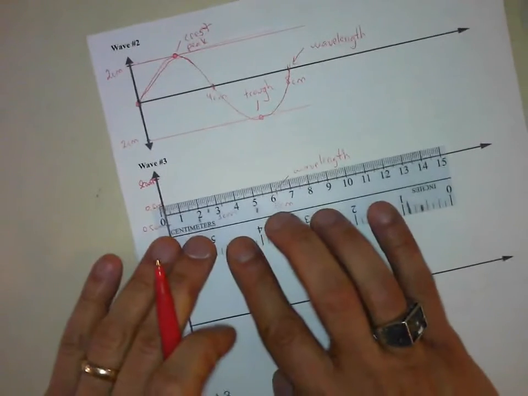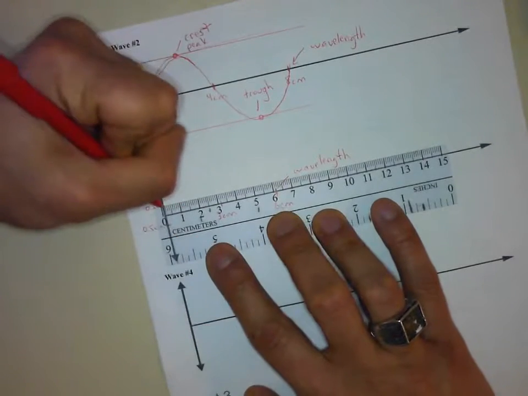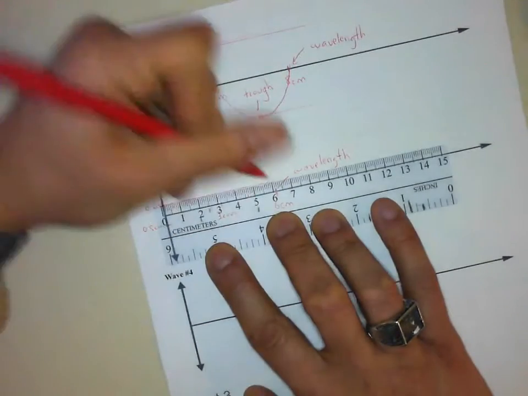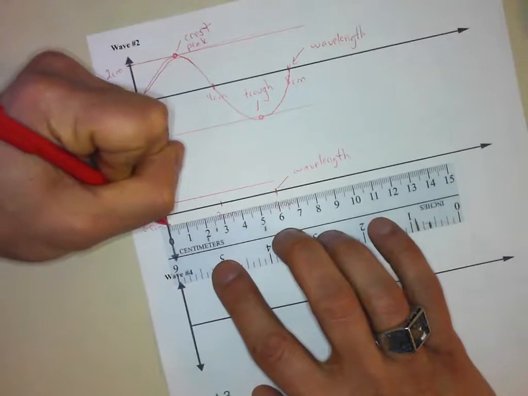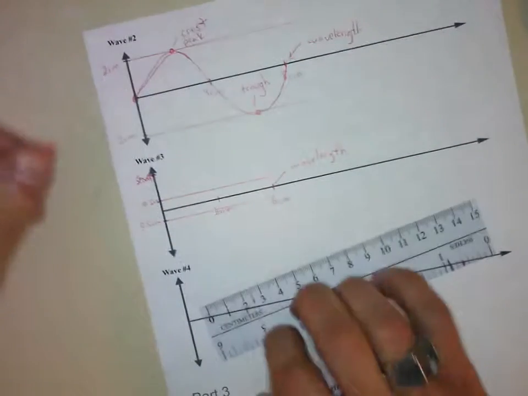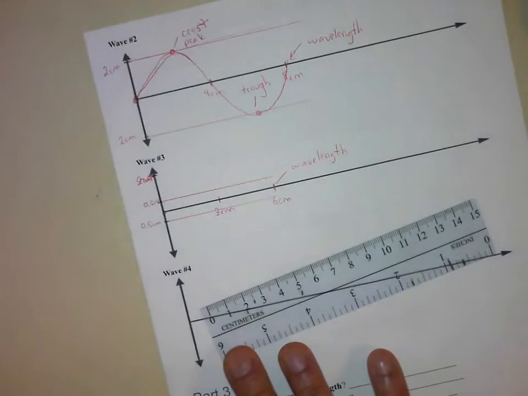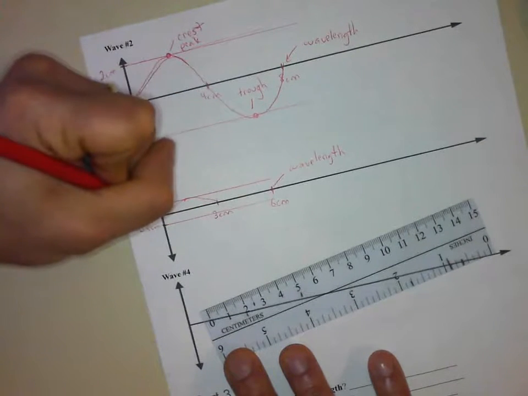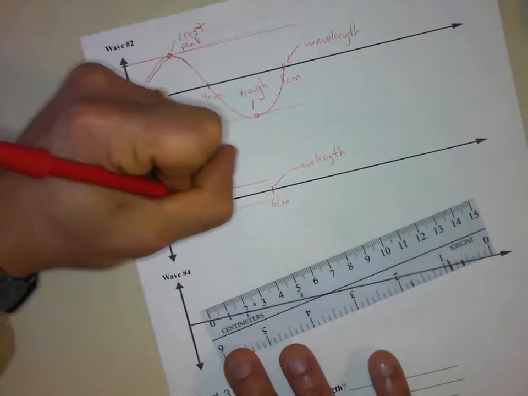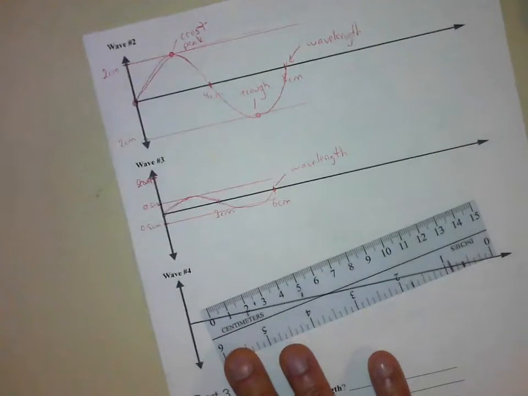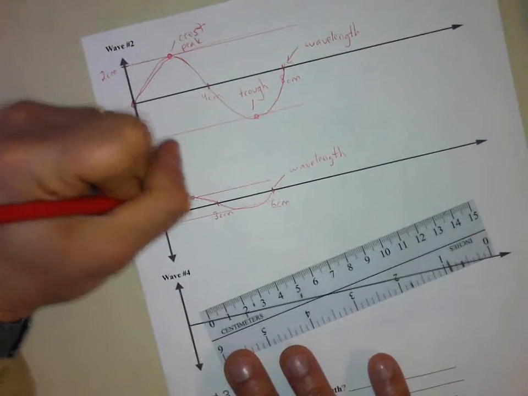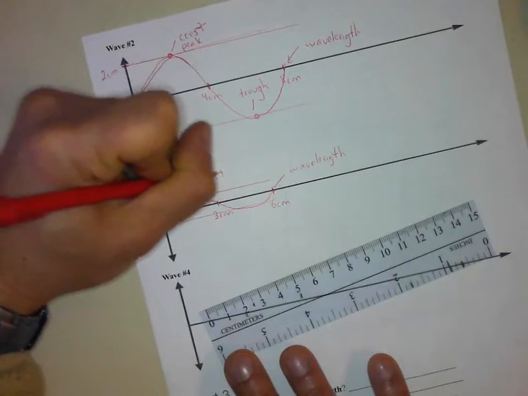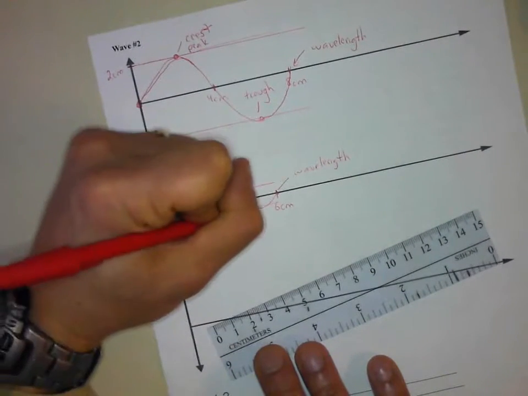I'm going to draw a line to show me how tall the wave is. It's just going to help me. And then my wave starts here, goes up, touches the line, goes down, and comes back here. This is my crest. This is my trough.